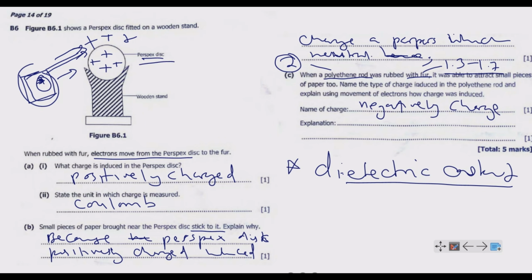Because what is happening is basically electrons will move from the Fe, which has a lower dielectric constant, to a higher dielectric constant.